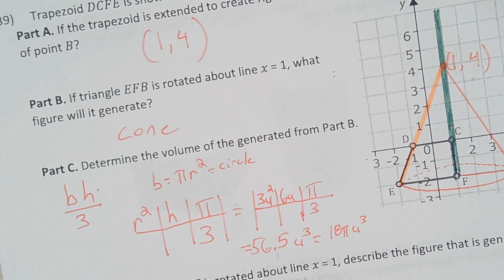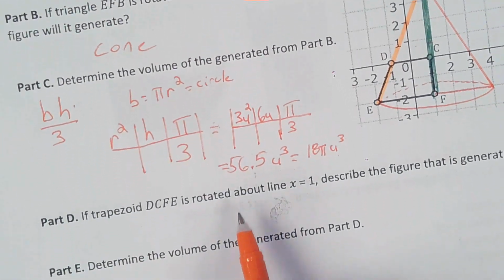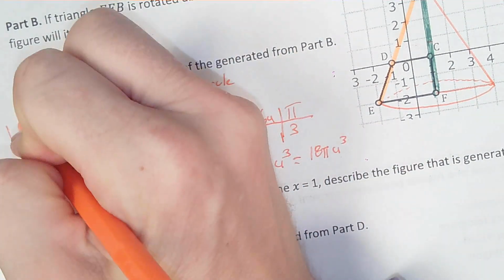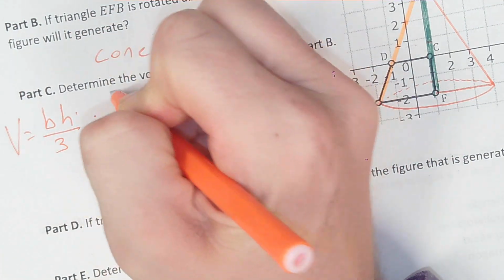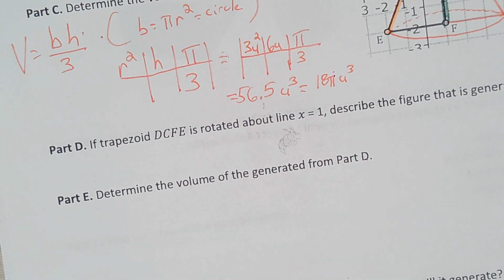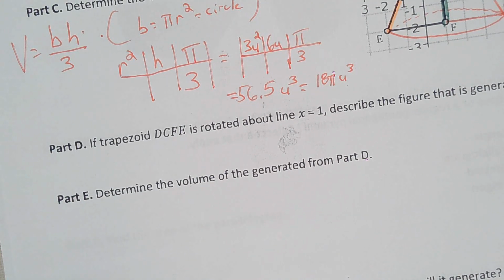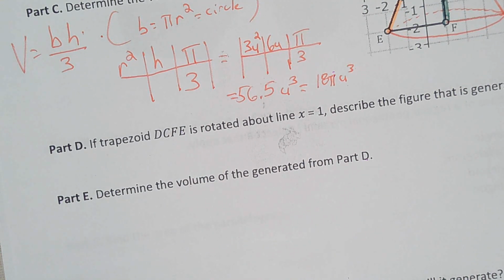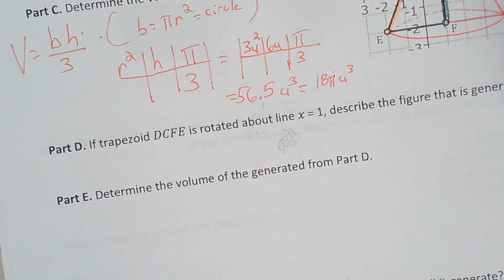Okay, so volume equals, and I'll put that in parentheses to kind of clean all that up. All right. So if the trapezoid was rotated at x equals 1, okay, so if the trapezoid was rotated at x equals 1, so the trapezoid rotated at x equals 1.